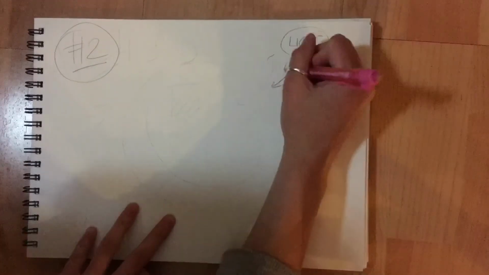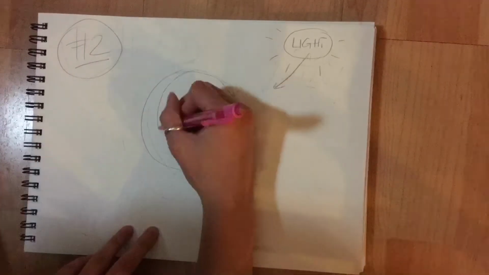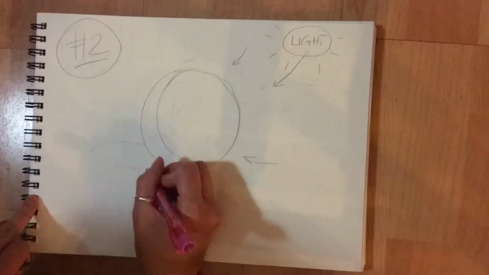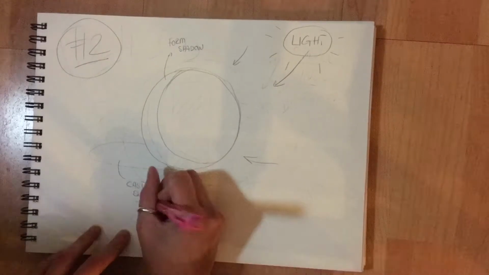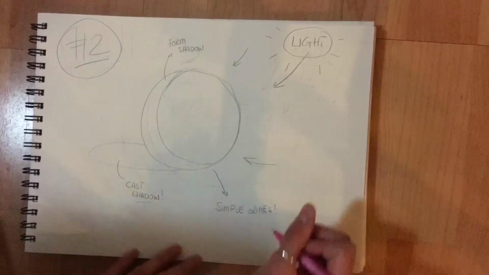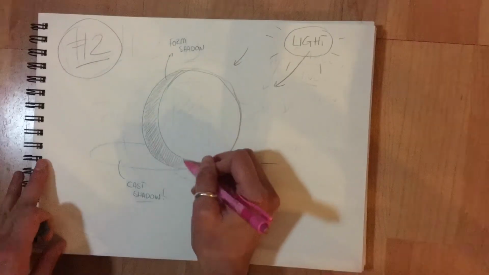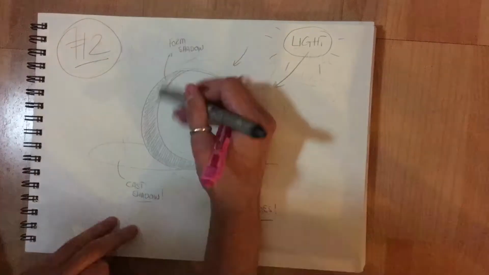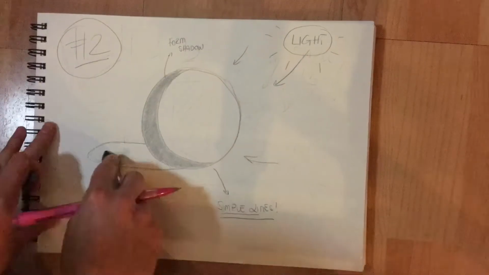Tip number 2. Once we have decided from which part the light is coming from, we can start drawing a light contour line around the form shadows and the cast shadows, like this. After this process, we can start to fill the part of the shadows with a single medium value. This is the most important part, so I suggest you take your time.